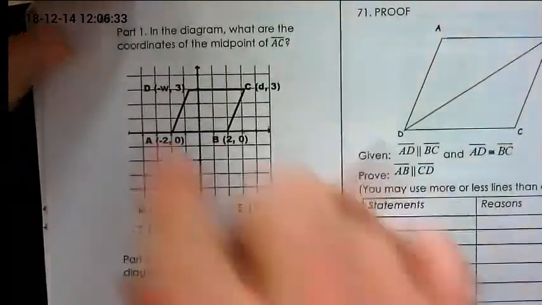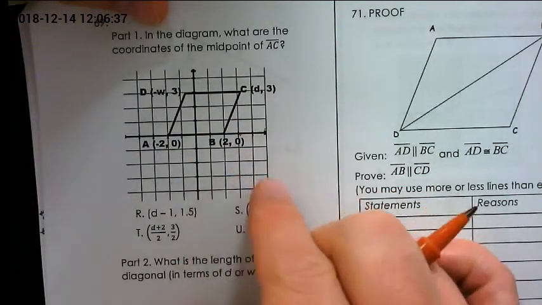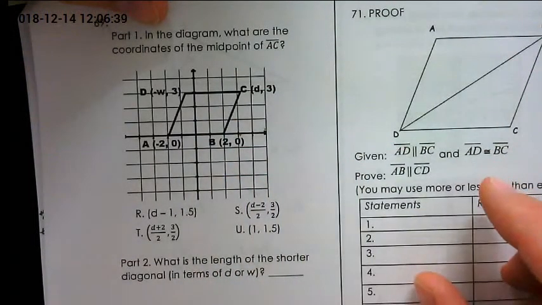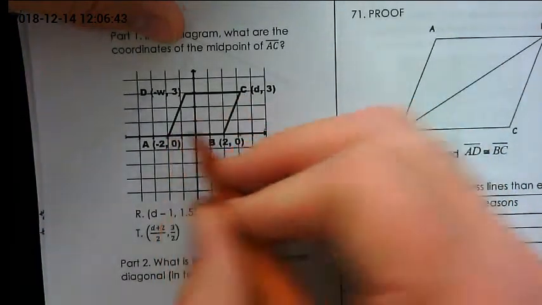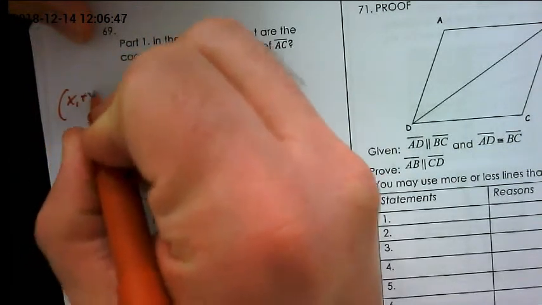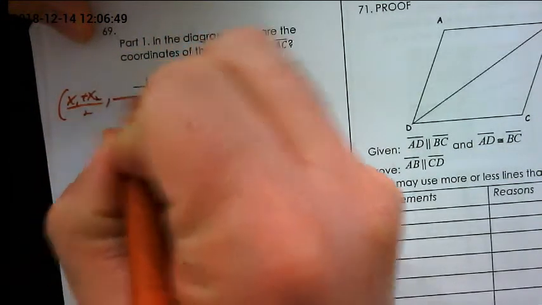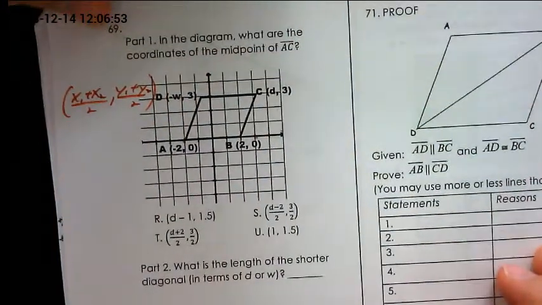All right, on the next page. Part 1 of this diagram. They want to know what are the coordinates of the midpoint of AC. So, midpoint formula. That's x1 plus x2 divided by 2, y1 plus y2 divided by 2.